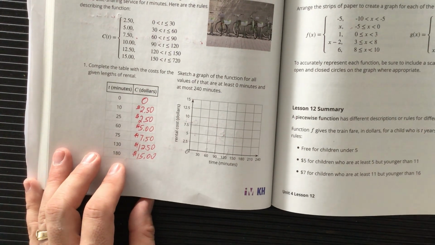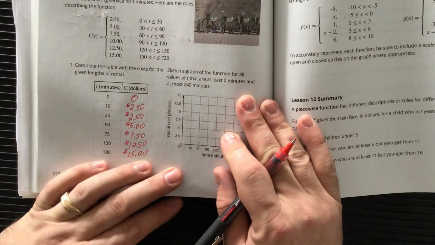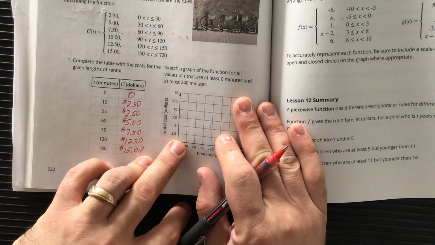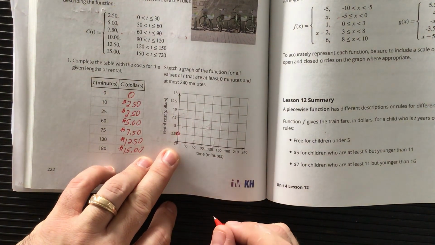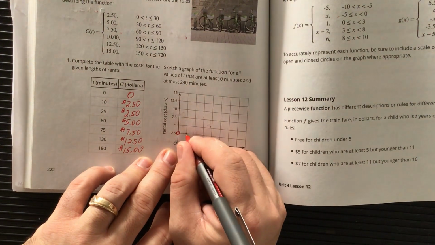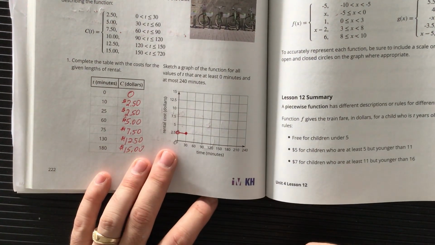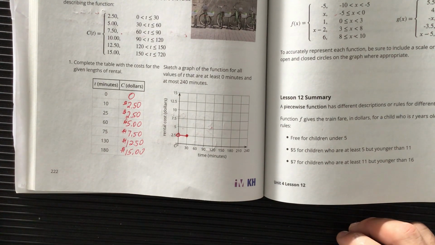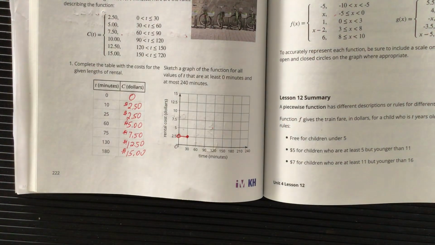Sketch a graph. All right, so when does it cost $2.50? Zero. Okay, closed circle or open? Open circle at 0. Makes sense, you can't rent it for 0 minutes. 30? Closed circle. Connect the dots. Okay, why don't you see if you can continue that on? Just graphing those ranges, watch if it's open circle or closed.